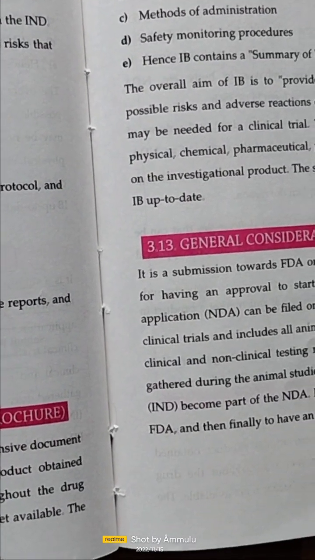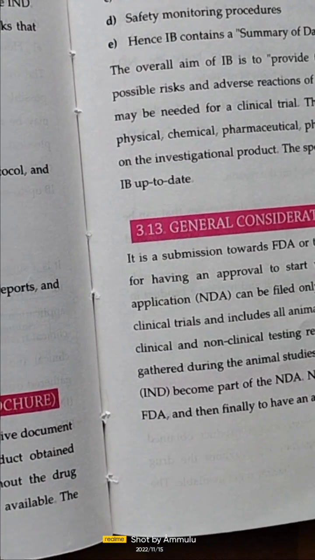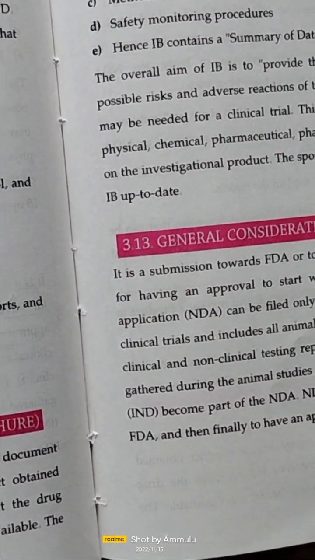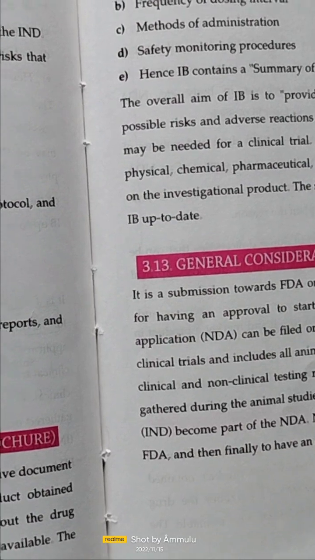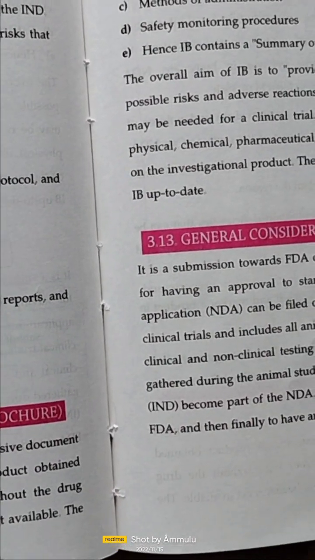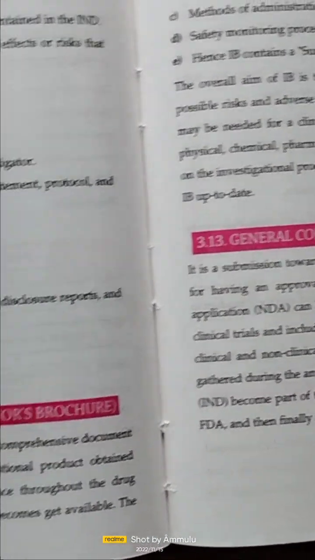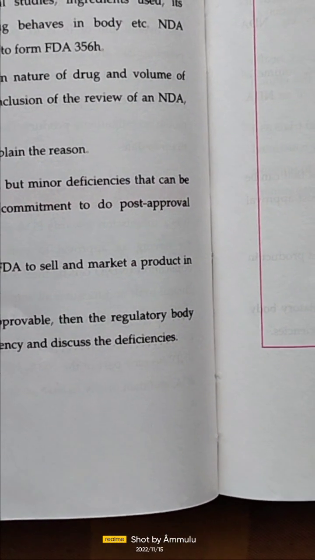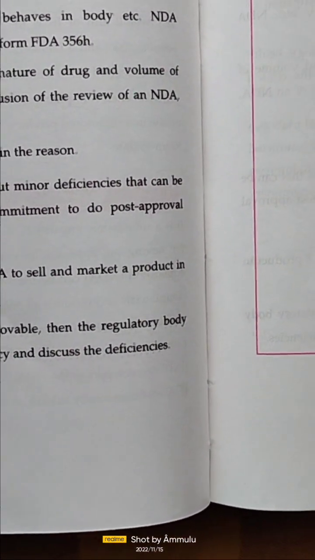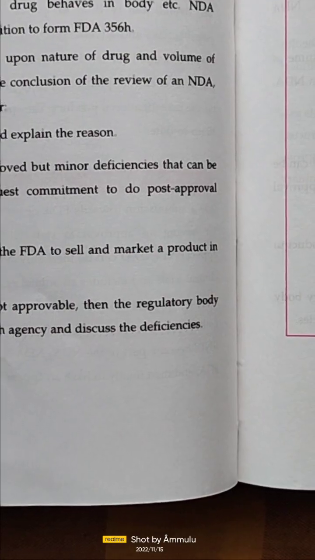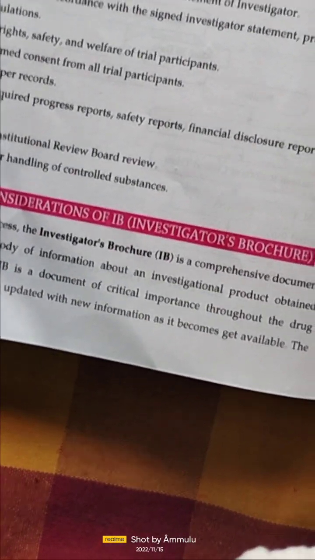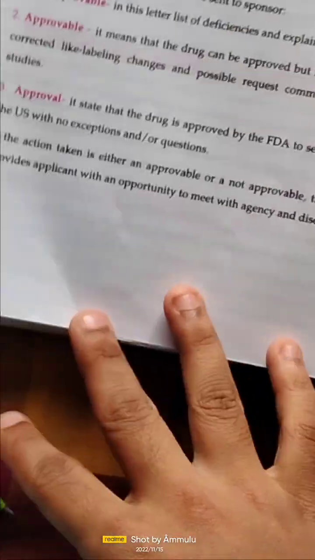General considerations of the new drug application. The regulatory body approves a new drug for sale and marketing. During animal studies and clinical trials, the human clinical trials of the investigational new drug application product become a part. By providing the information to the Food and Drug Administration, it receives the following: the new drug is safe and effective.